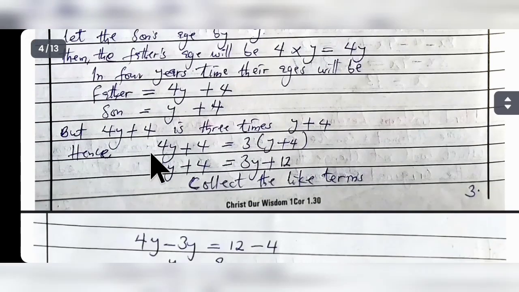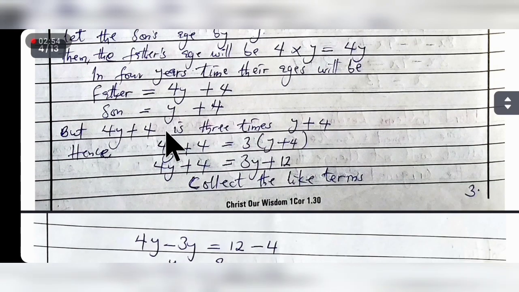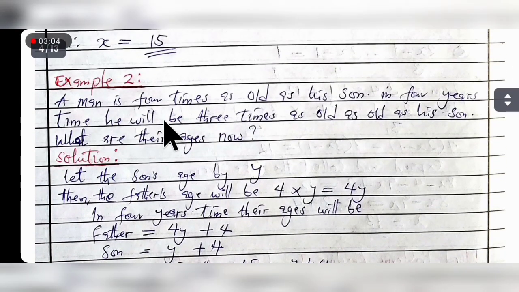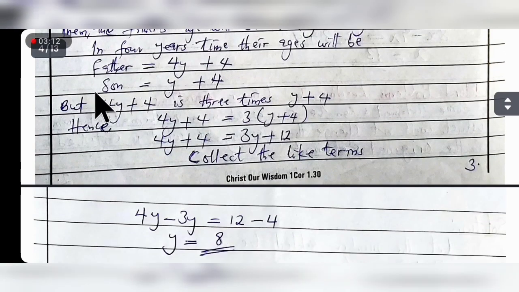So 4y plus 4 is 3 times y plus 4, because according to the statement, he will be 3 times as old as his son. So now when the man is 3 times as old as his son, the man's age will be 3 times the son's age. Look at it here: 3 times the son's age. So the man's age is equal to 3 times y, which is 3y, plus 3 times 4, which is 12.